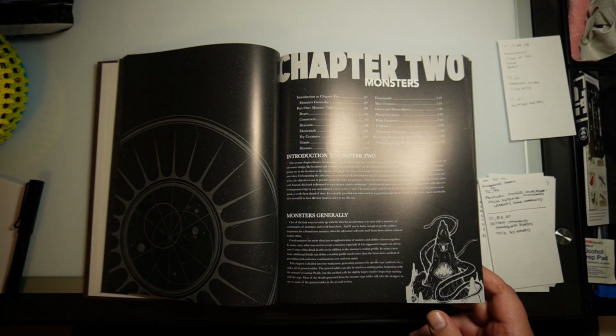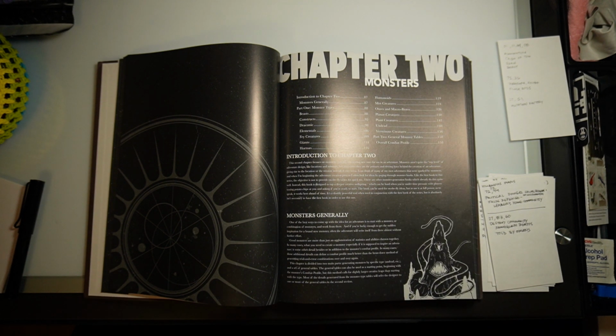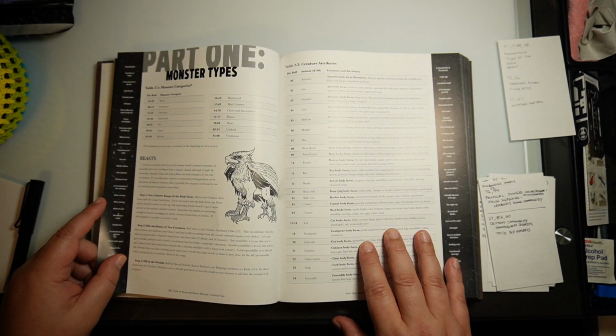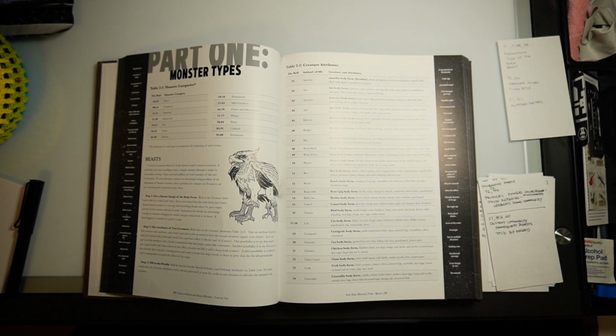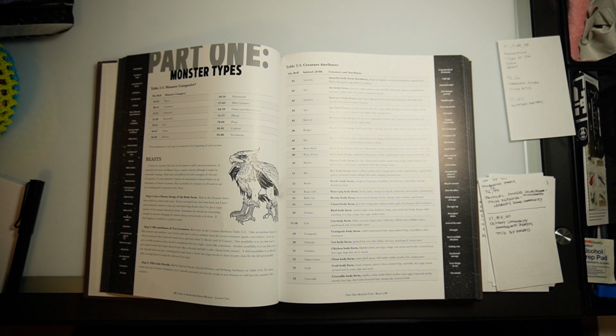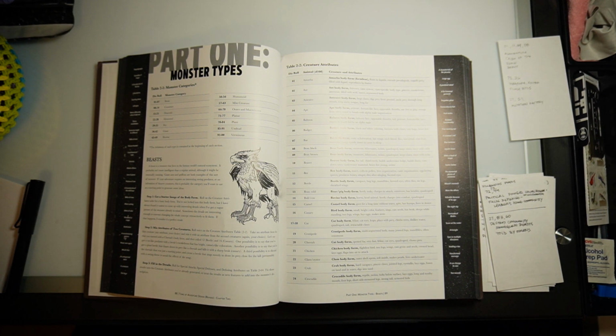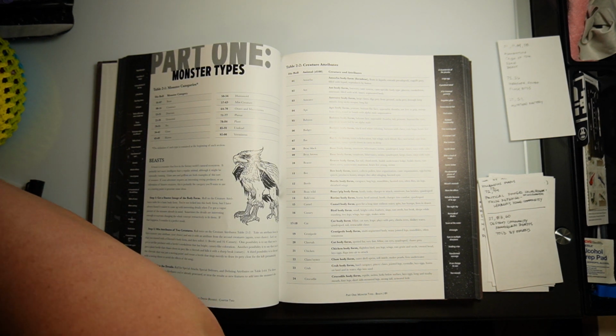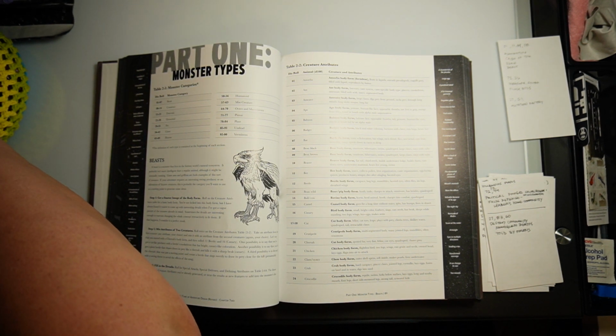We're just doing this book one section at a time so that we can try to understand how this might be used to generate random adventure content. We're going to start with part one here, which is to roll a monster type using a D100.